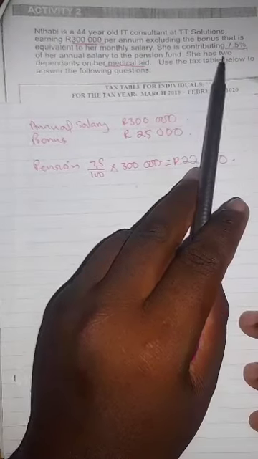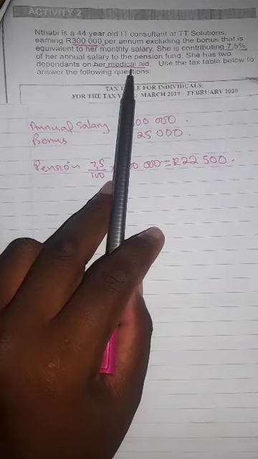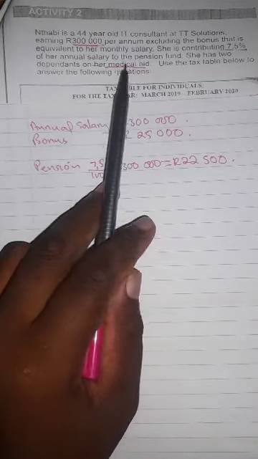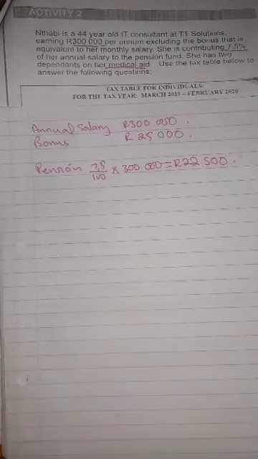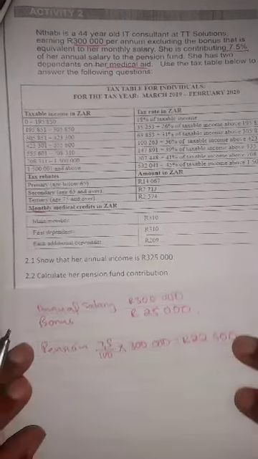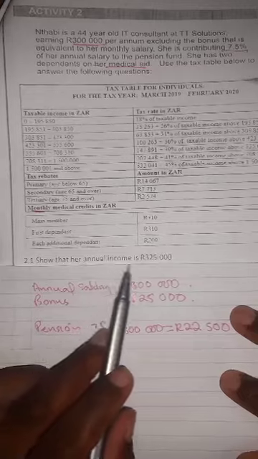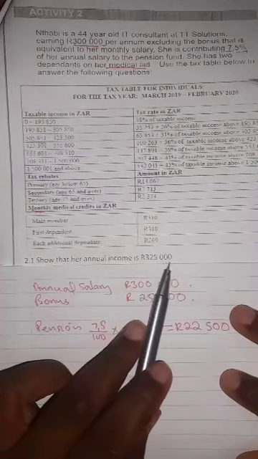Remember, she has two dependents on her medical aid. So this is in a way telling us that this person is going to have some medical tax credits. All right, looking at the questions now. The first question is saying, show that her annual income is 325,000 Rand.